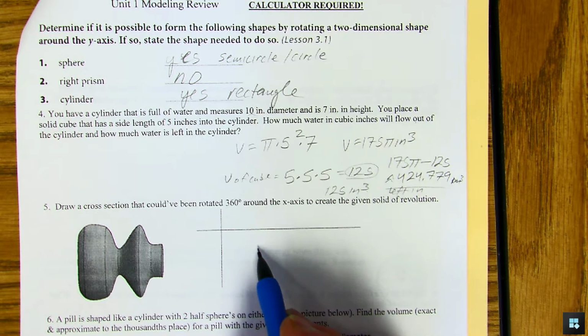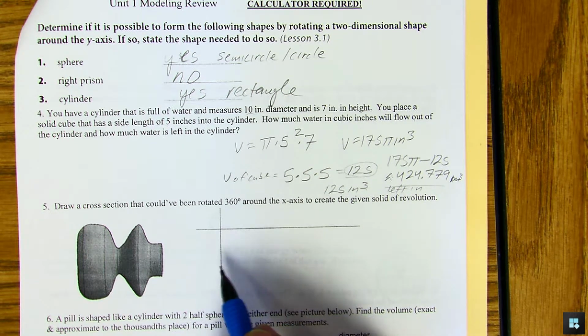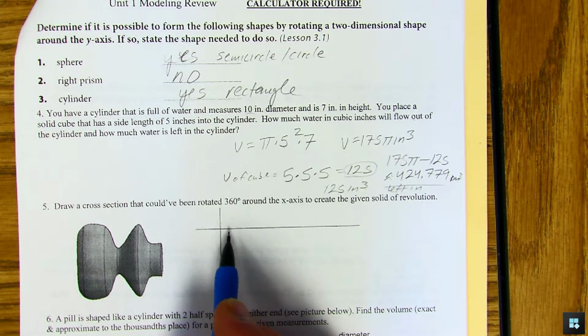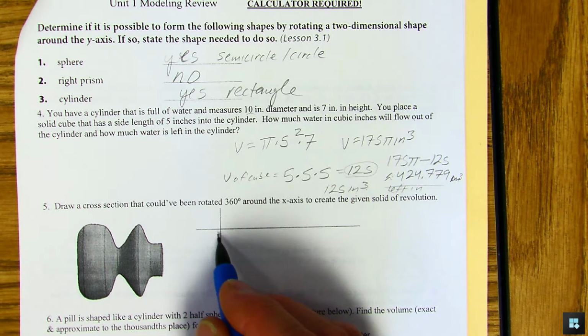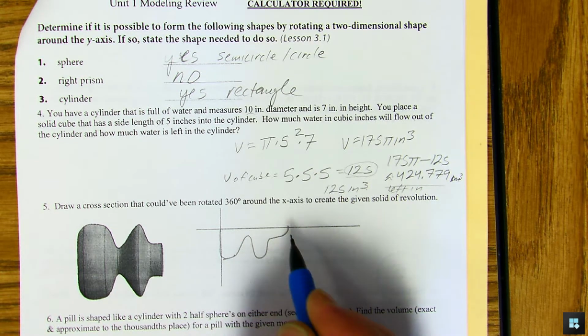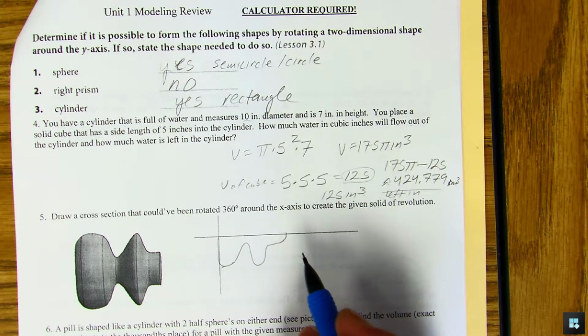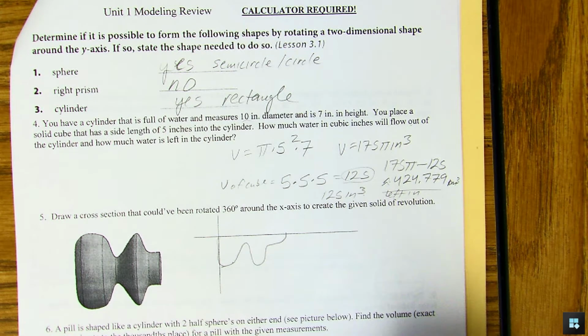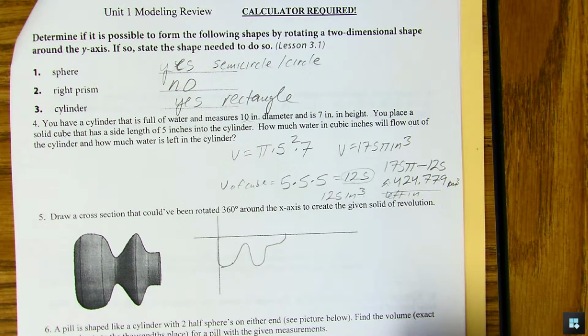Draw a cross-section that can be rotated around the x-axis to create the given solid. And since they put the x-axis clear up here, I'll just draw the bottom part of this. It may look something kind of like this. I'm not great at drawing these things. So there it is. That would be rotating around the x-axis. And if you rotate it, then you get something that looks something similar to that. Give me just 1 second, all right?